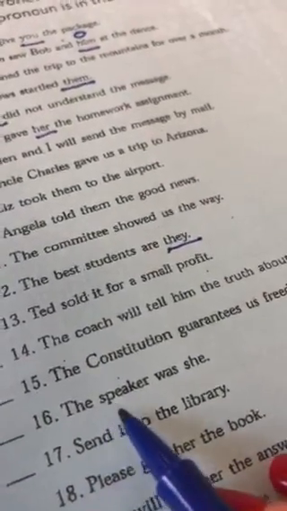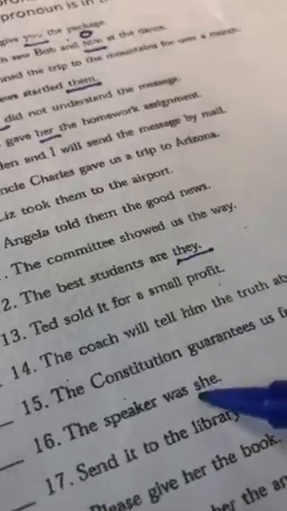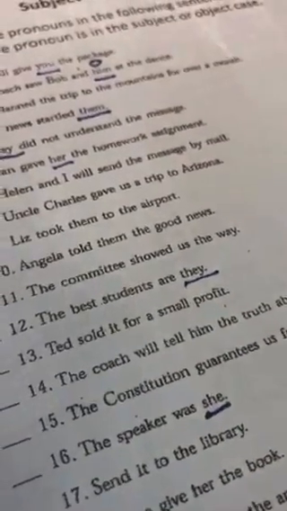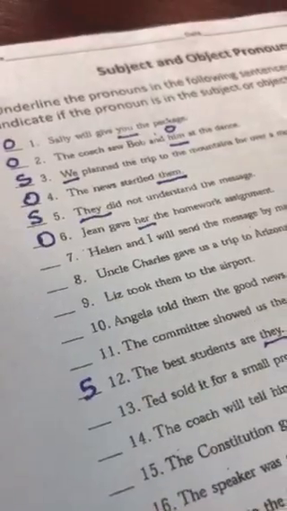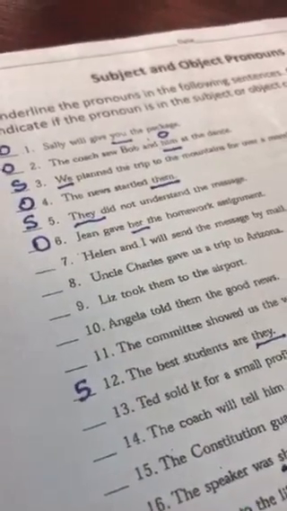Same thing goes for number 16. The speaker was she. She is our pronoun. However, she is a subject pronoun. You reverse the sentence. She was the speaker.